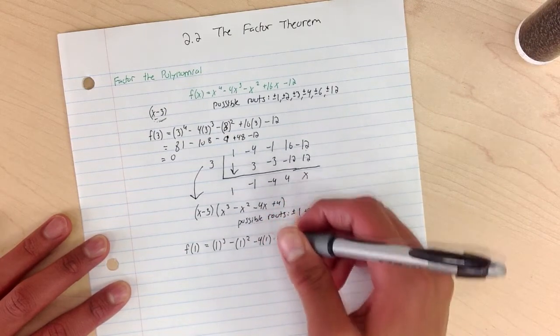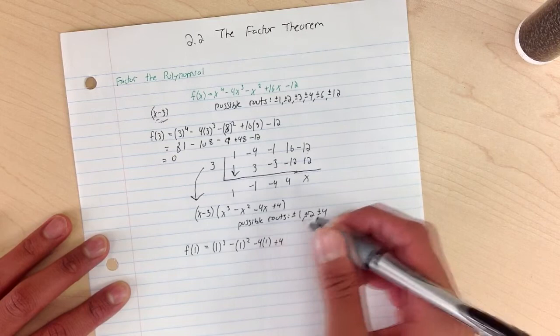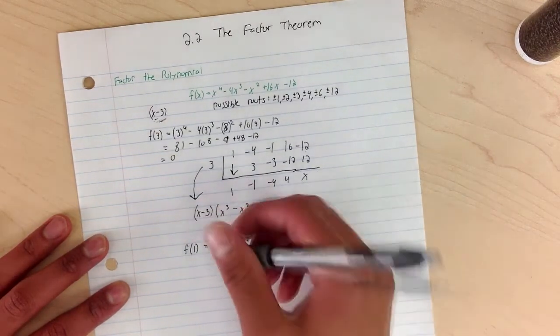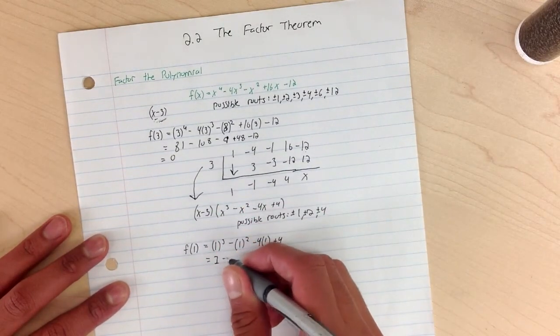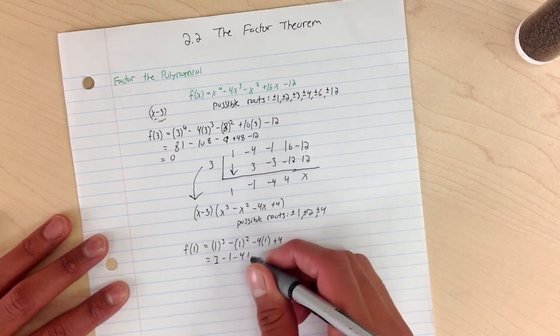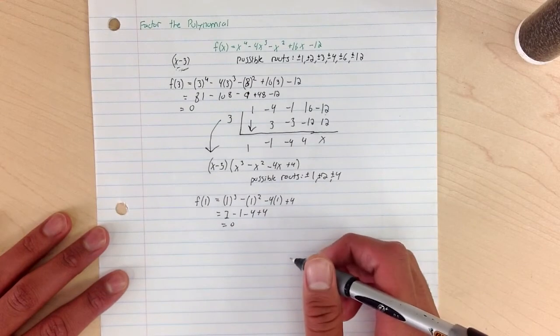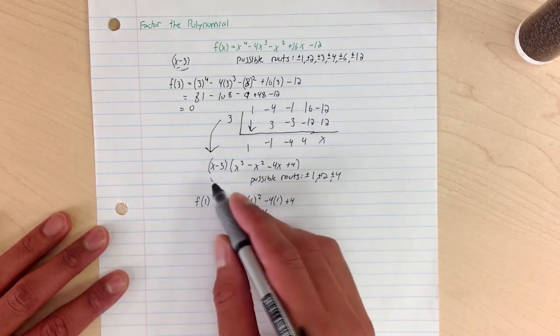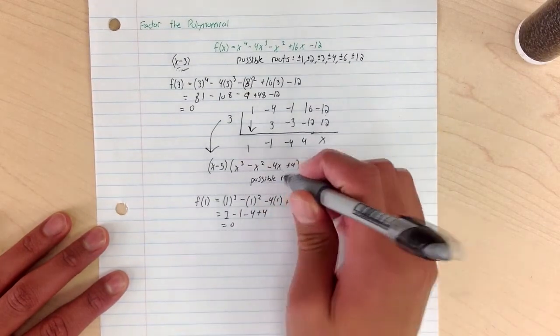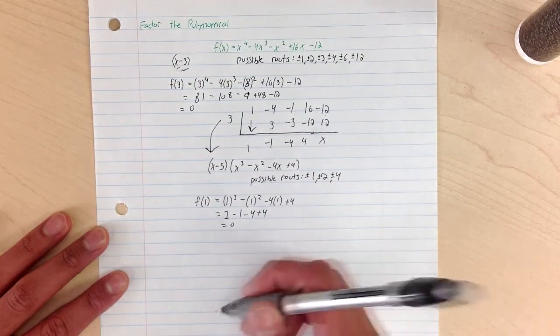I just substituted 1 into the equation for all the x variables, and then just solve this. So we have 1 minus 1 minus 4 plus 4, and this gives us 0. So now that we know that x minus 1 is a factor of this, we're going to use division again to solve for the other roots.